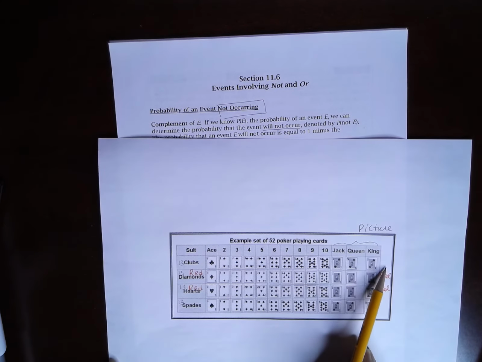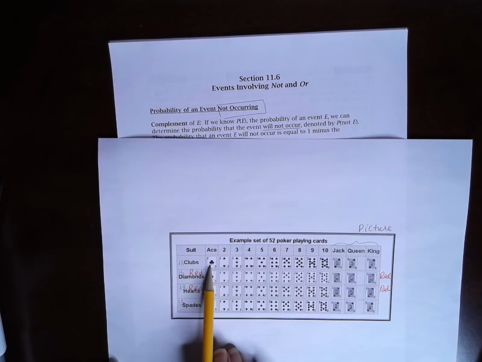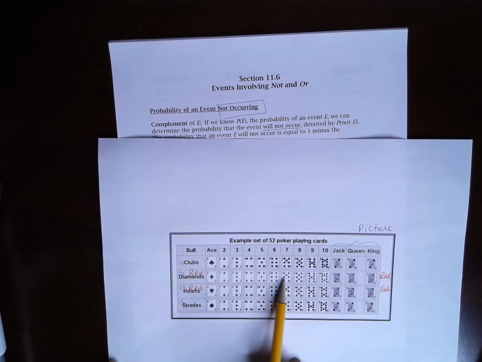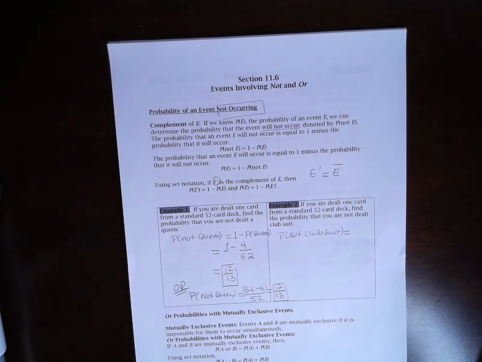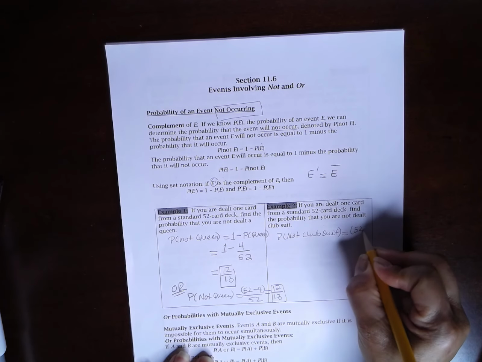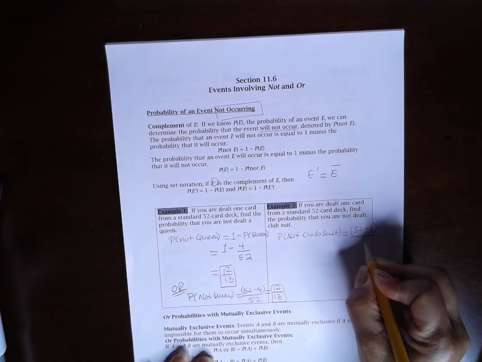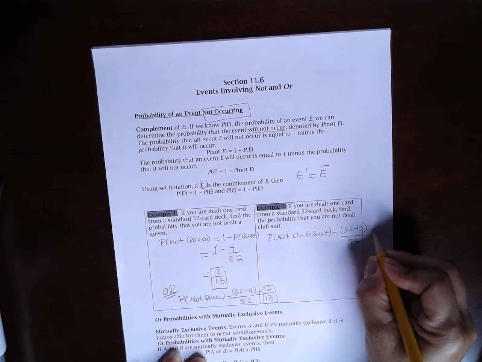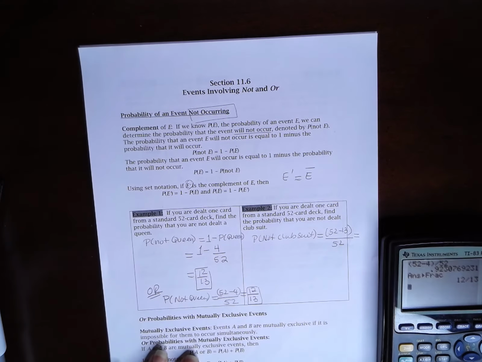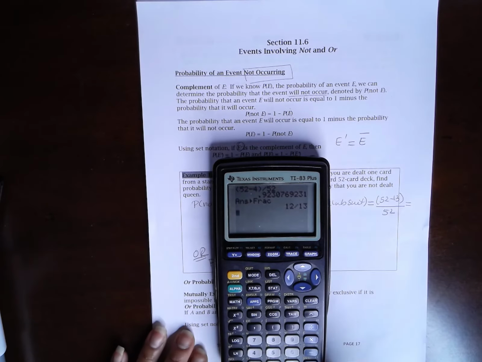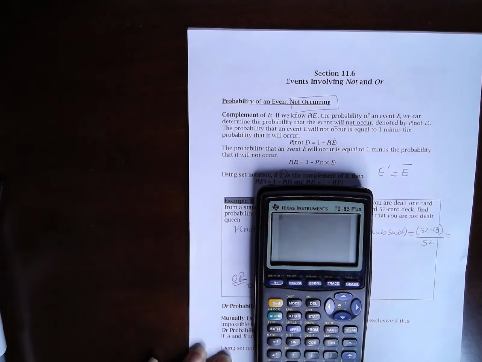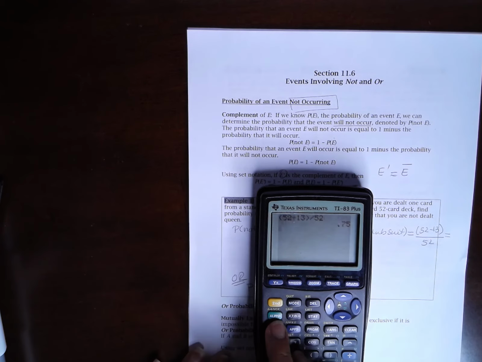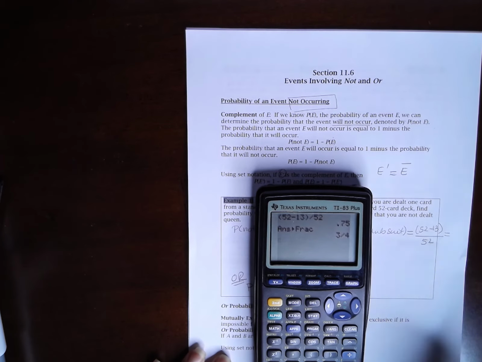So I can use a complement and say, okay, 52 minus the ones that I don't want will give me the ones that they're asking me to find. So that will be going direct. So I can say, okay, 52 minus, in this case, 13 that are clubs divided by 52 will give me the answer. So I'll enter that in the calculator. And again, that method is without using the concept of complement. So 52 minus 13, and again, I like to enclose it in parentheses, divided by 52, and then we press math, enter, enter. So that will be 3/4.